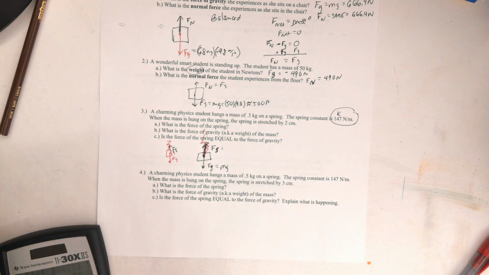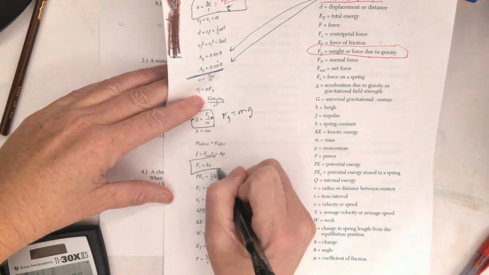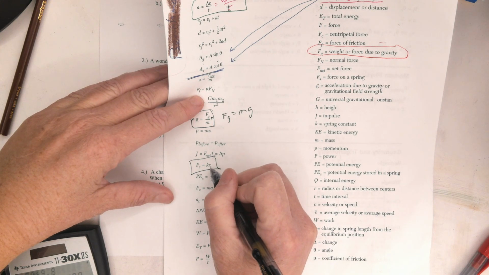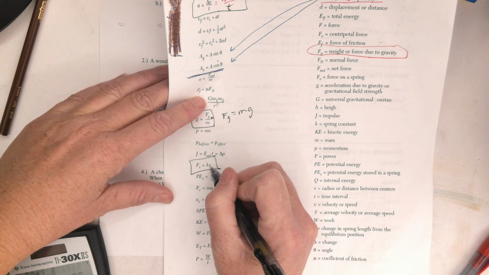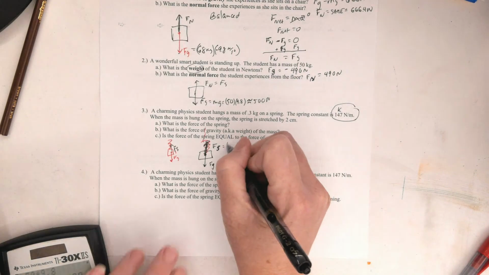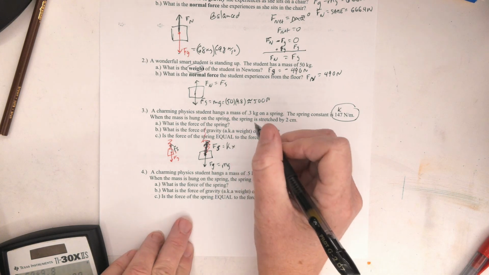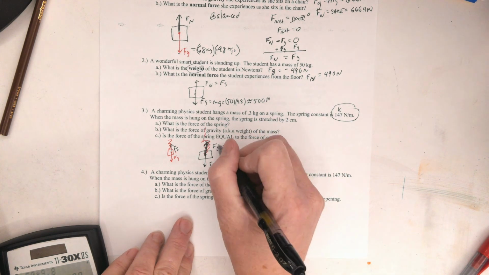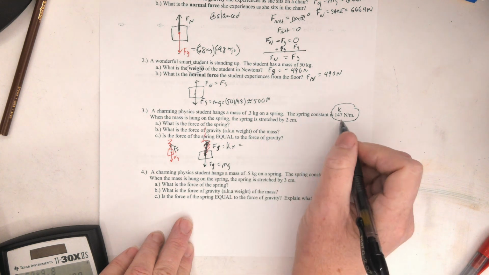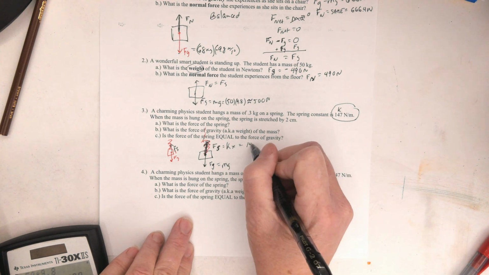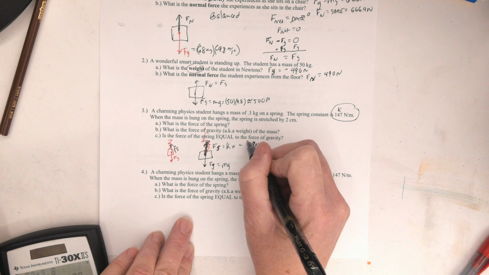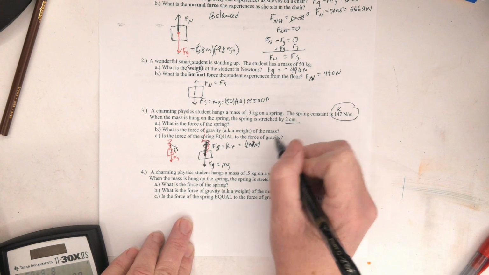Force of the spring: look on your physics reference table. Bam, right here, in a nice, easy format. K is the spring constant. X is either the compression or the stretch, or elongation. So then I write kx, the force of the spring. Looking for this, it's going to be K, 147 newtons times the stretch, 2 centimeters.